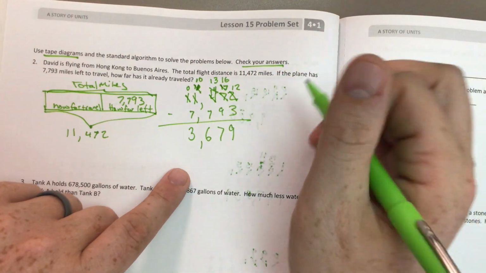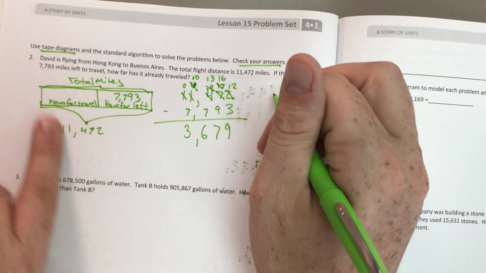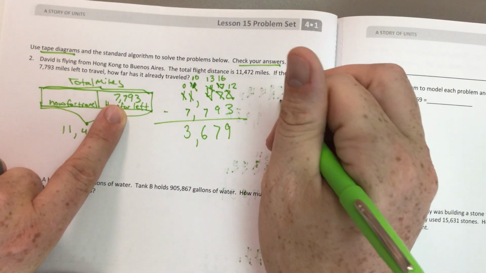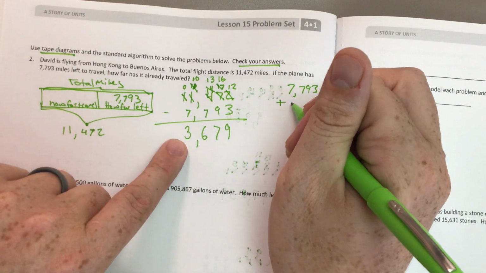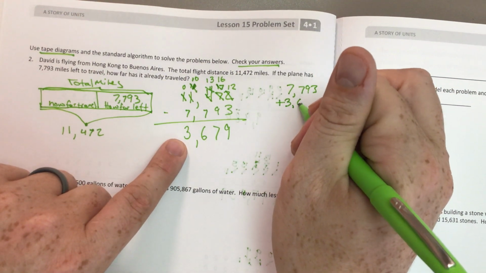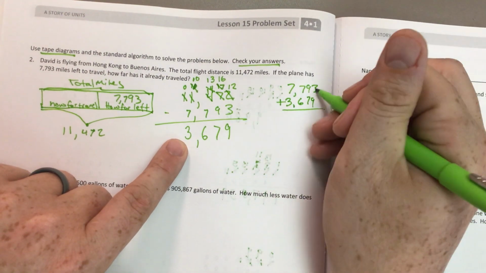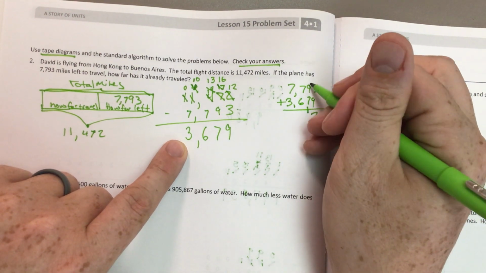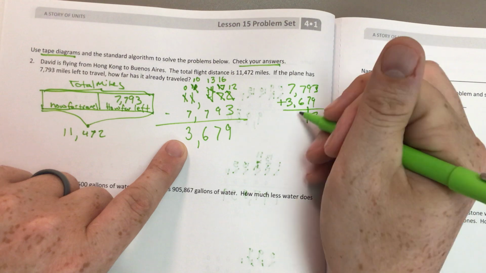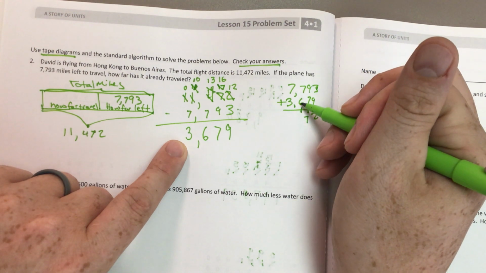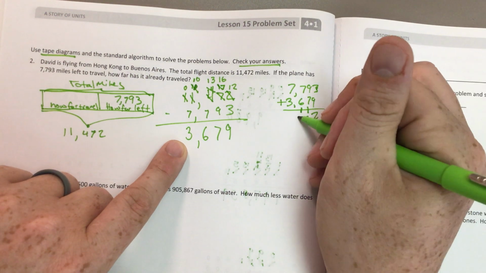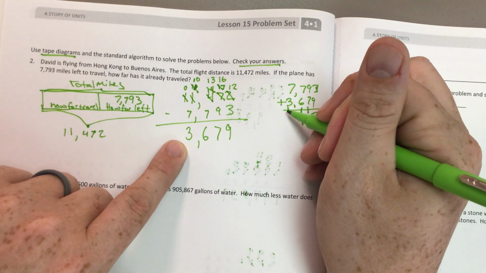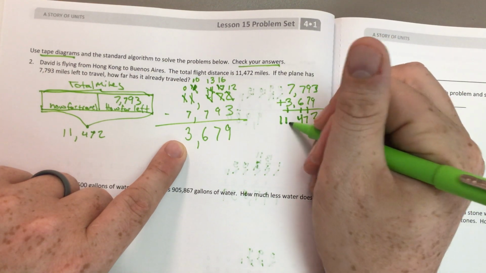I also need to check my work. So I'm going to take this partial amount, 7,793, and add it to what I think is my answer, 3,679. 3 and 9 is going to equal 12. 1 and 9 is 10, plus 7 is 17, carry the 1. 7 plus 6 is 13, plus 1 is 14, carry the 1. 7 and 3 is 10, plus 1 more is 11.